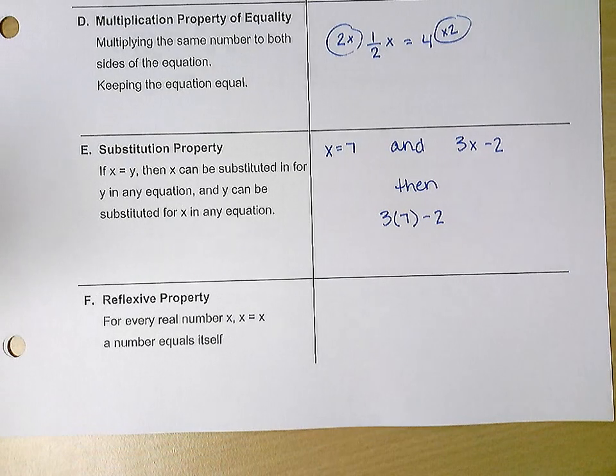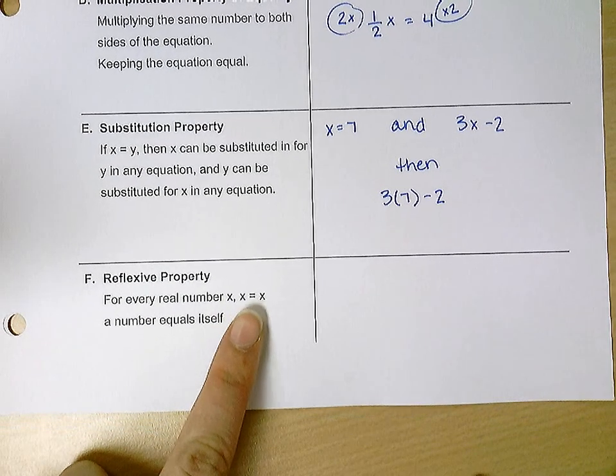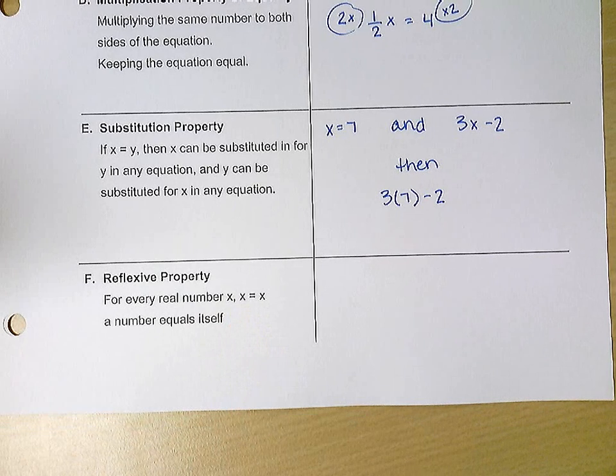Okay, our next property is the reflexive property. This one we will use in this chapter with triangles. Okay, so remember when I said those two triangles shared the same side yesterday? Yeah? You have to actually state that it's equal to itself within a proof. To do that, you use the reflexive property. So for every real number x, x is equal to x. So that's when something equals itself.